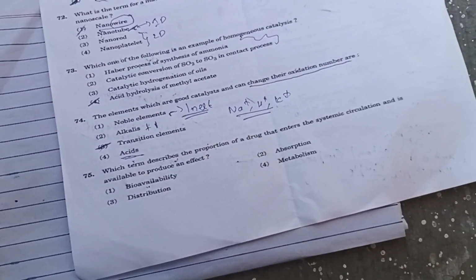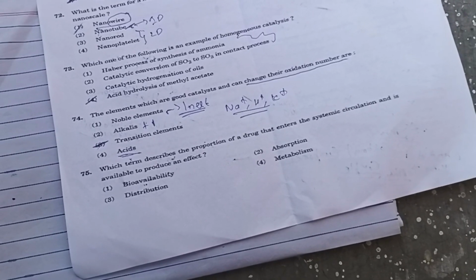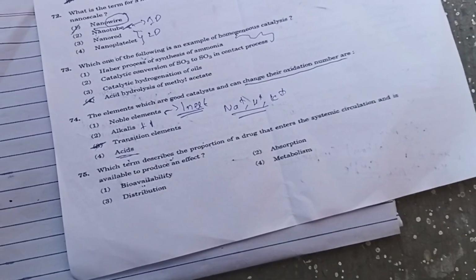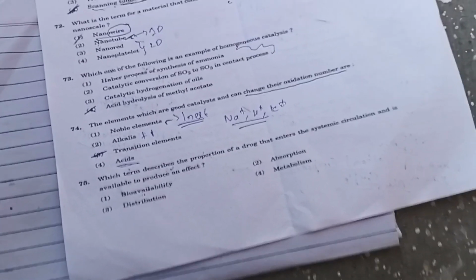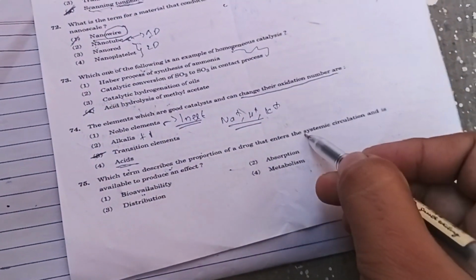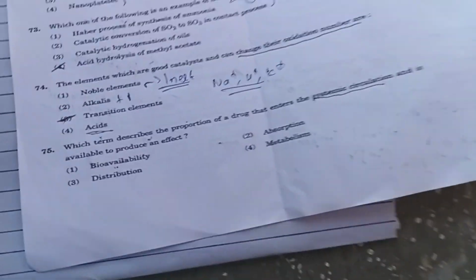Okay, which term describes the proportion of a drug that enters the systemic circulation and is available to produce the effect? So here they are talking about the systemic circulation.